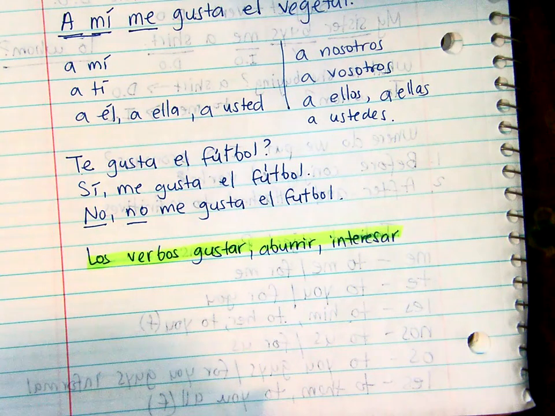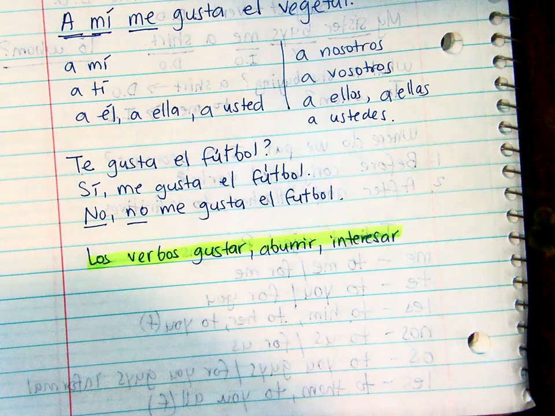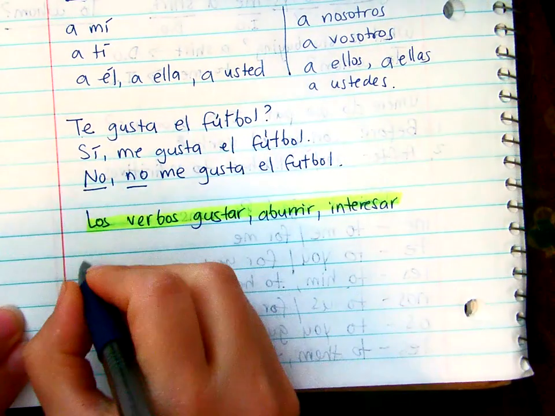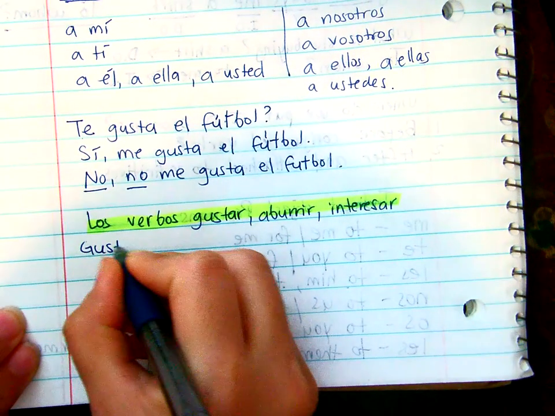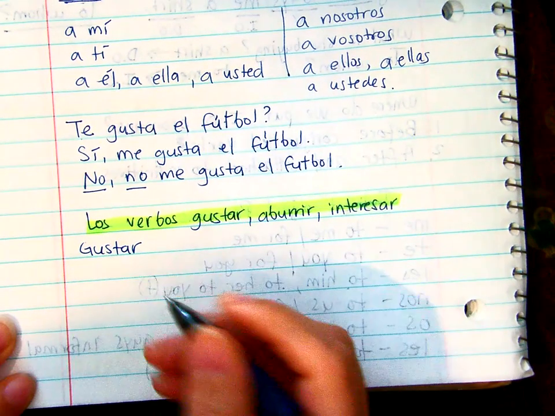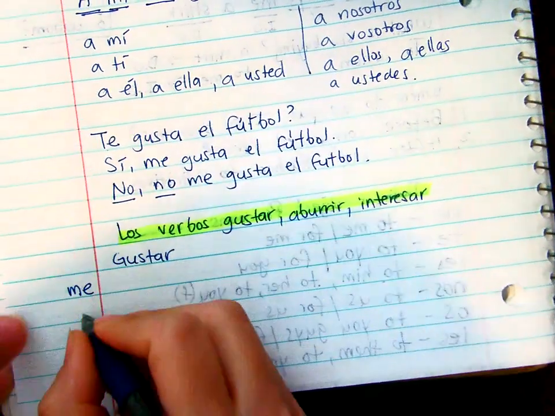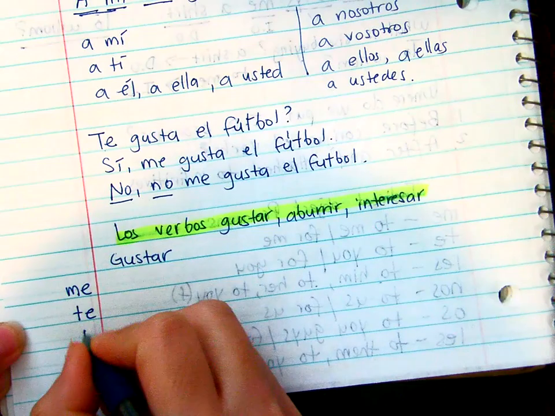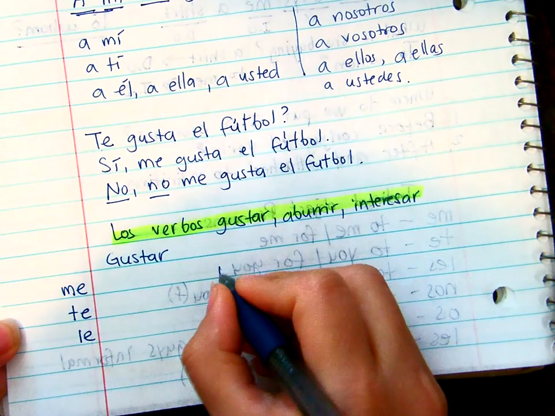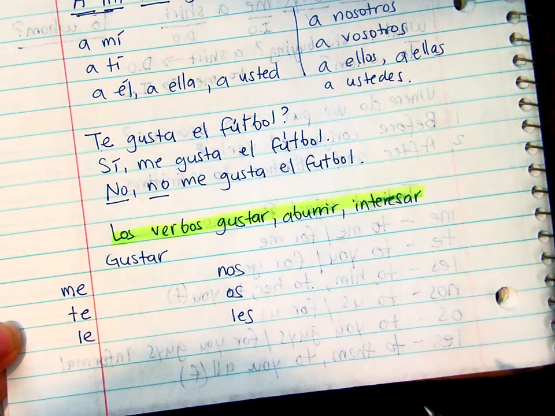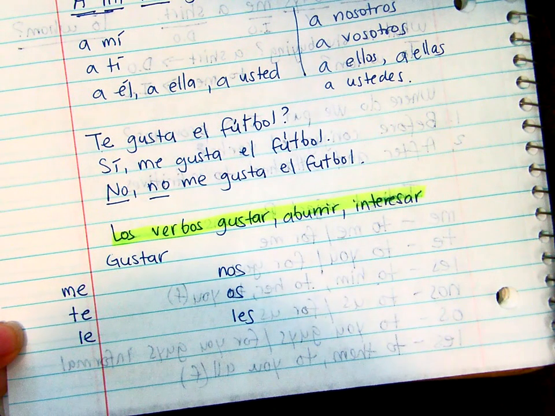These verbs have the same idea as in English, but there will be a few conjugation changes, okay? So the verb gustar. Again, we're working with indirect object pronouns. Me, te, le, nos, os, les. There we have our indirect object pronouns, right?